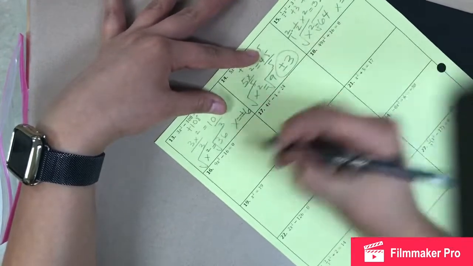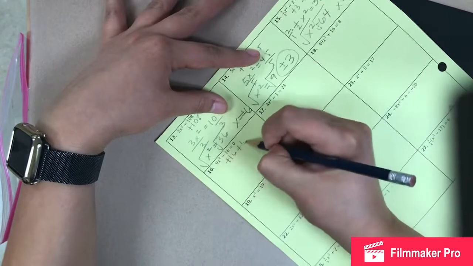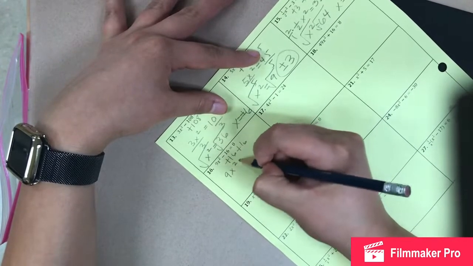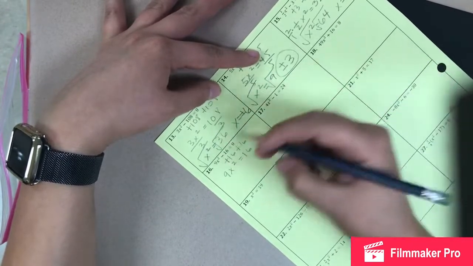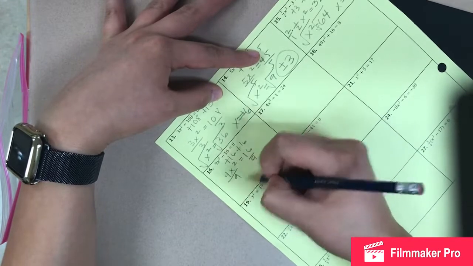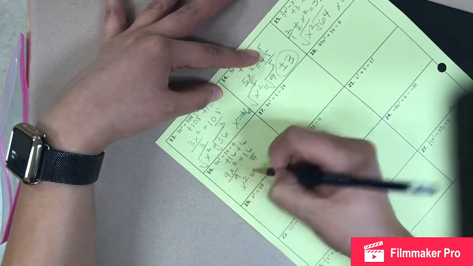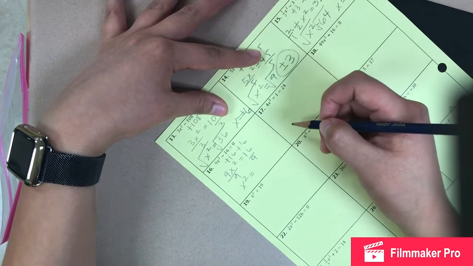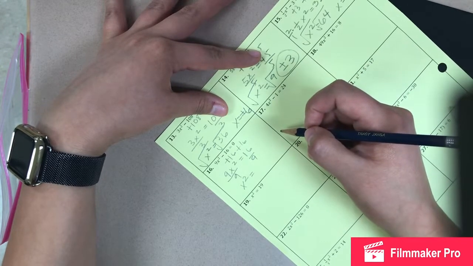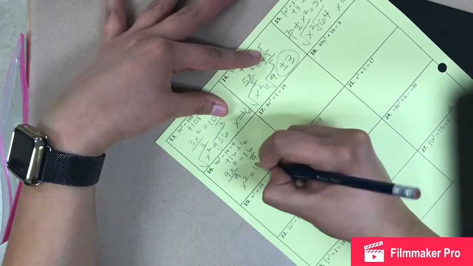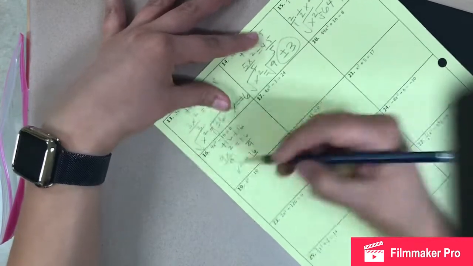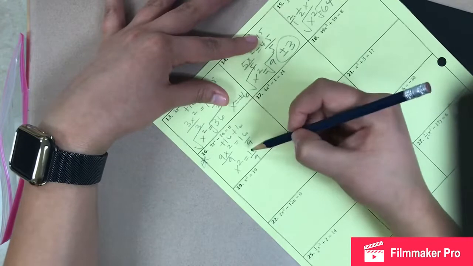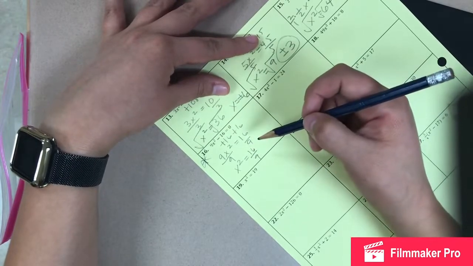Number 16, to solve for x squared, we're going to add 16 first and have 9x squared equals 16. We're going to then divide by 9, so we have x squared equals 16 over 9, which does not simplify, but oddly enough, if you look at both 16 and 9, both of those terms are perfect squares.